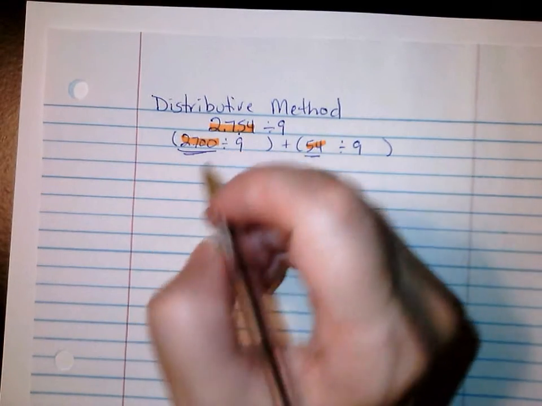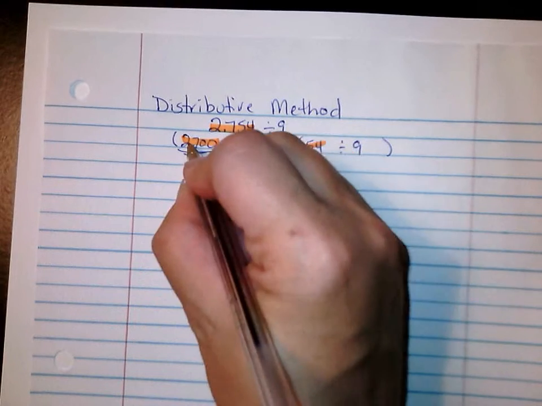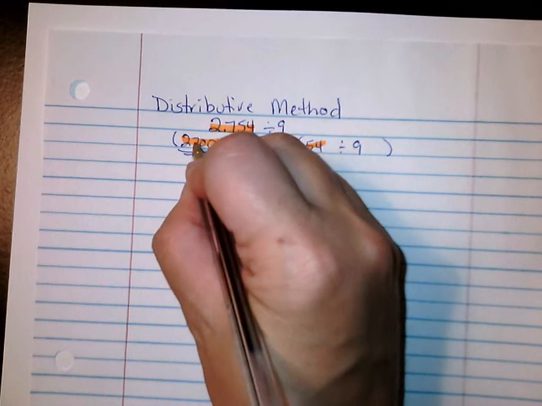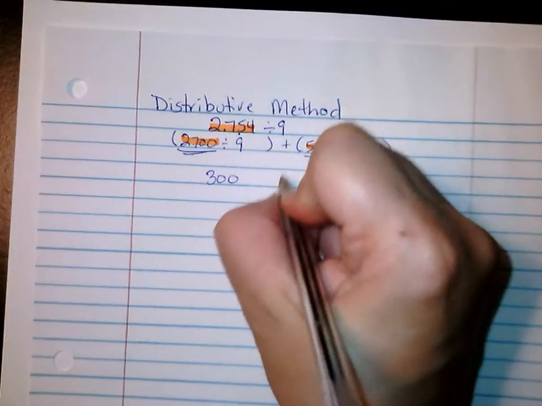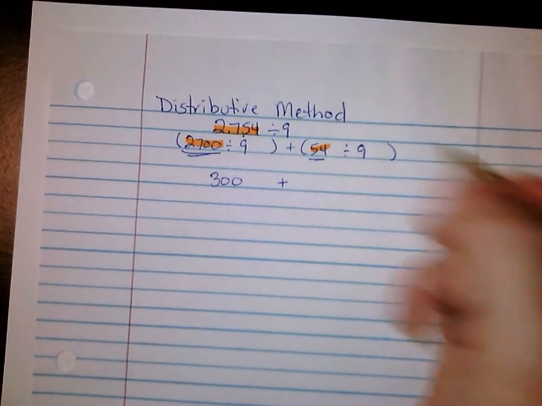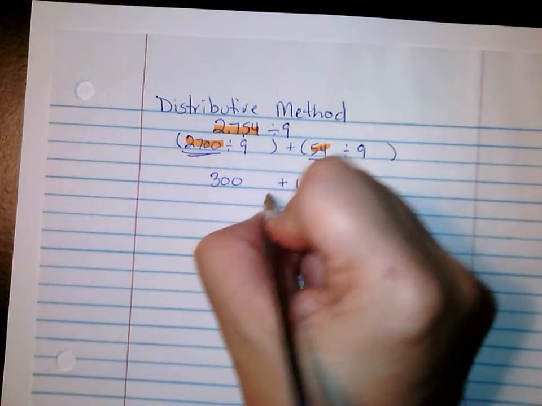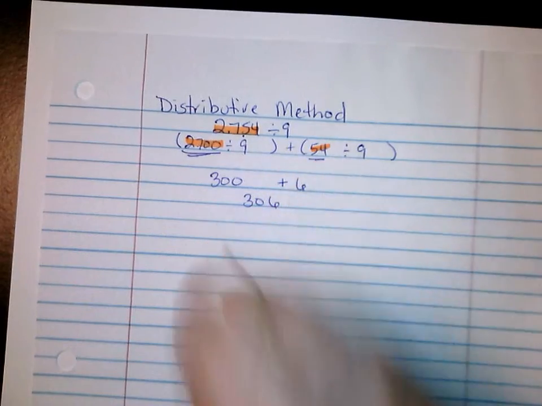So 2,700 divided by 9: 27 divided by 9 is 3, so 2,700 divided by 9 would be 300. And then we're adding 54 divided by 9, which is 6. So my answer is 306.